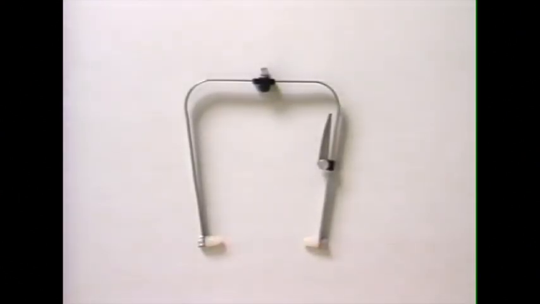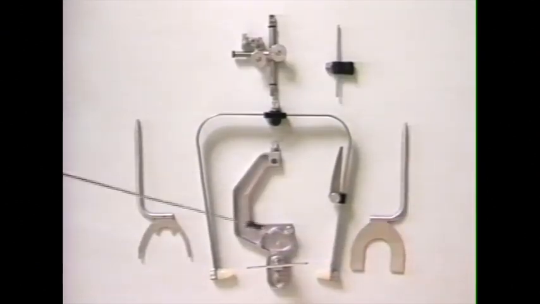The Hanau spring bow is a self-centering ear bow. It allows the dentist to rapidly and easily obtain a face bow record and transfer it to the articulator. It can also be steam sterilized in an autoclave. It consists of the spring bow itself, which is an ear bow which springs in and outward to allow placement into the ears.